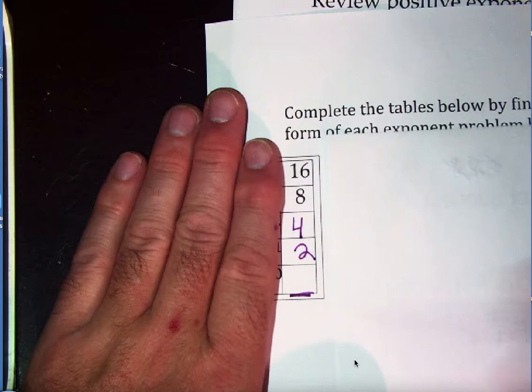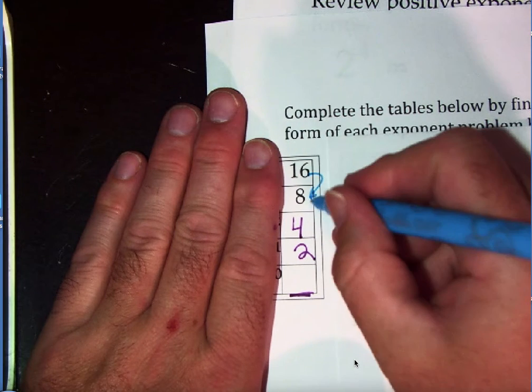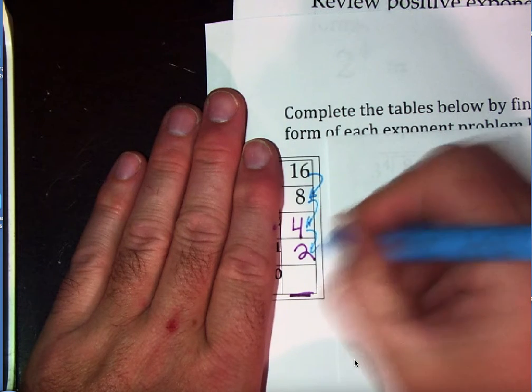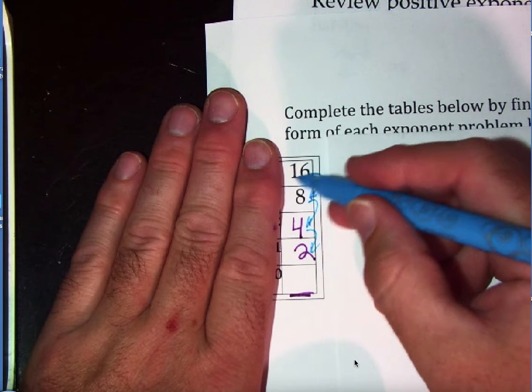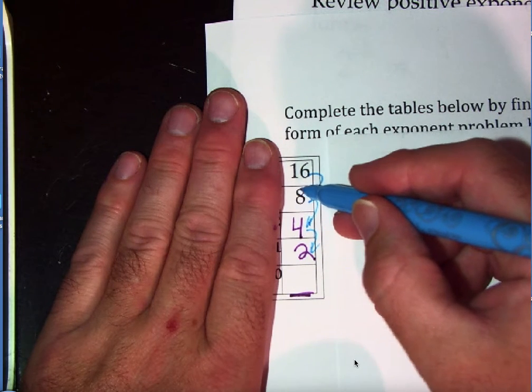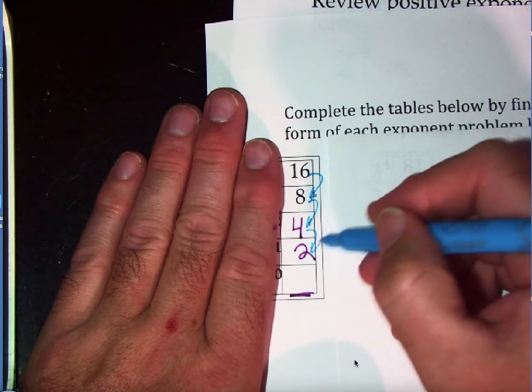What would be the next number that has to be? Well, what happens from 16 to 8, 8 to 4, 4 to 2? What's happening each time? It's halving, right? Half of 16 is 8. Half of 8 is 4. Half of 4 is 2.